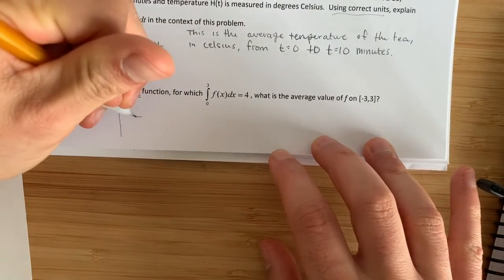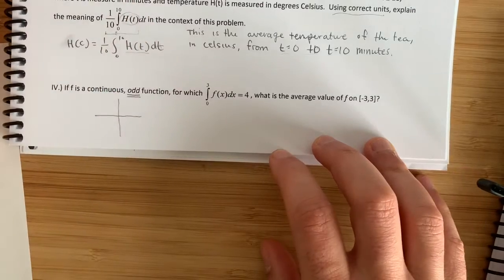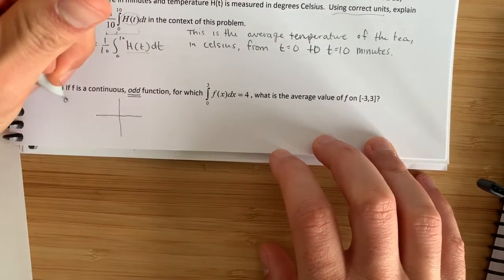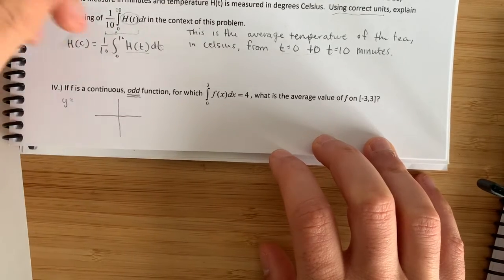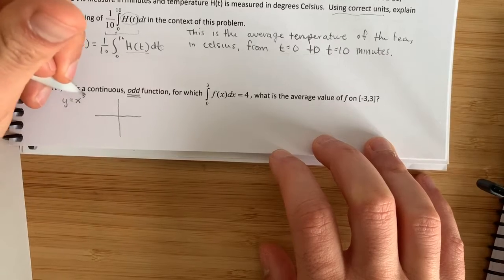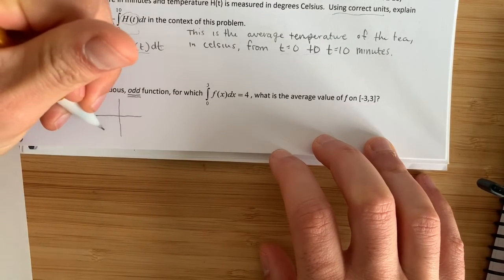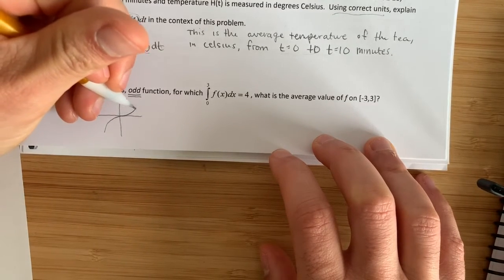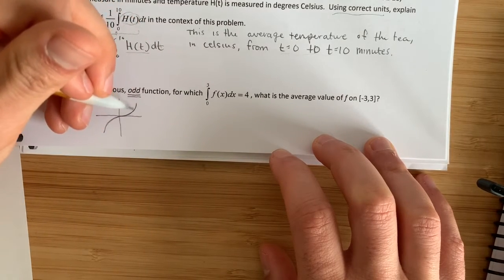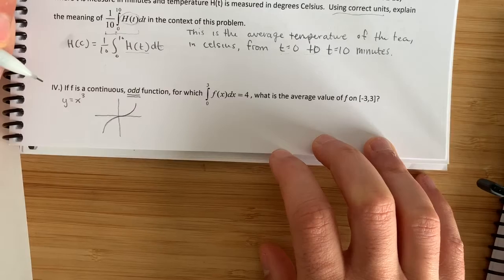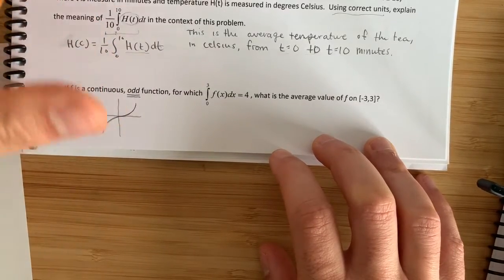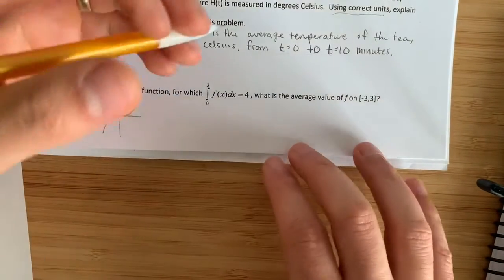With an odd function, that is a key vocab word that you would have learned last year in pre-calc. One example of an odd function would look like x cubed, or any odd power here. You'll notice a graph of any odd function has symmetry about the origin. And so one side is positive and the other side is negative.